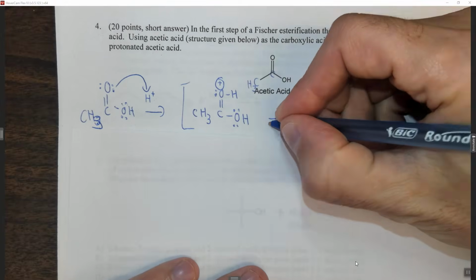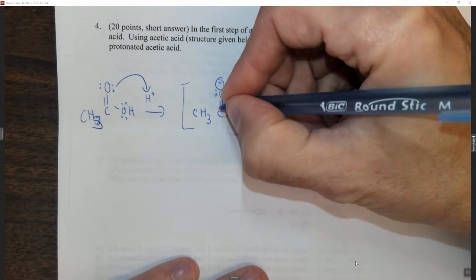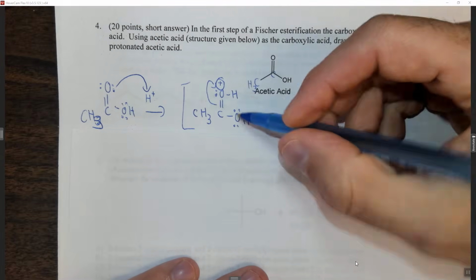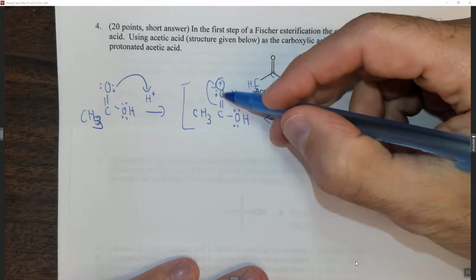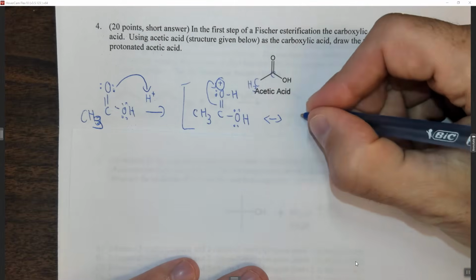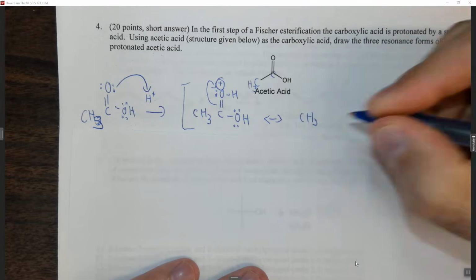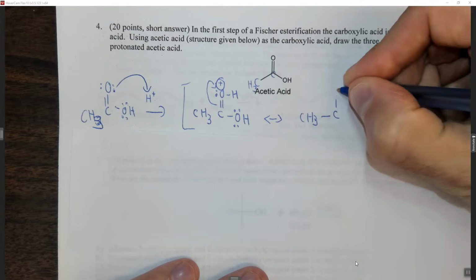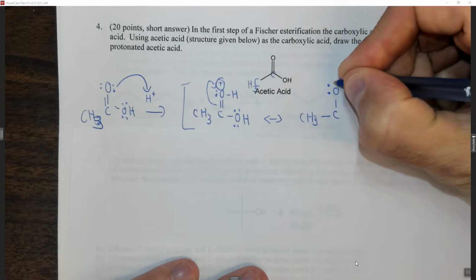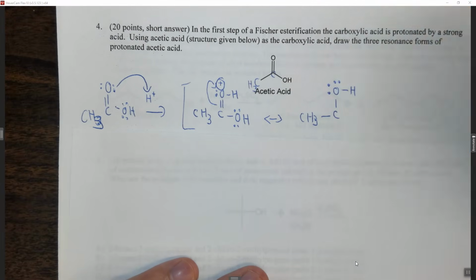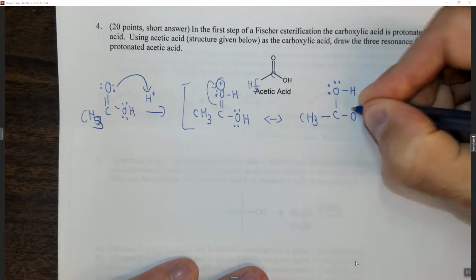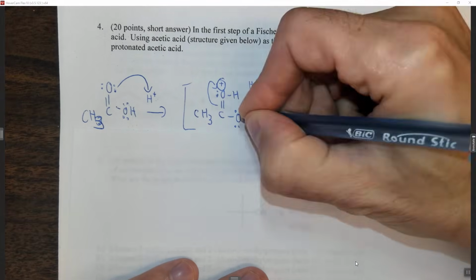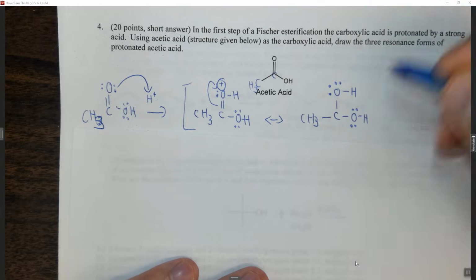So one way in which this molecule can resonate is this double bond can form a lone pair up there on oxygen. So if we go to CH3, we have C bond O, now with 2 lone pairs and an H, bonded to an O, still with 2 lone pairs, and an H. And I'm going to explicitly draw this bond in all of them so you can see it.